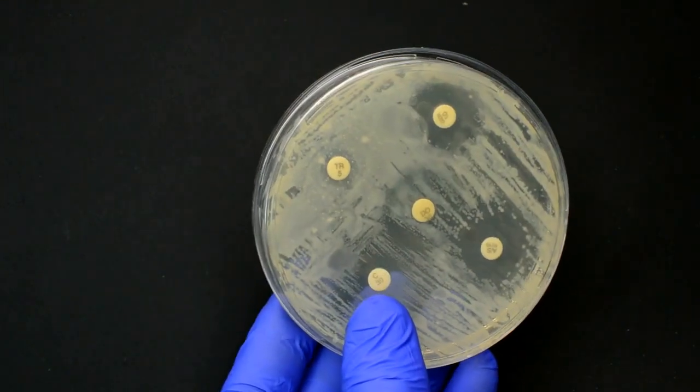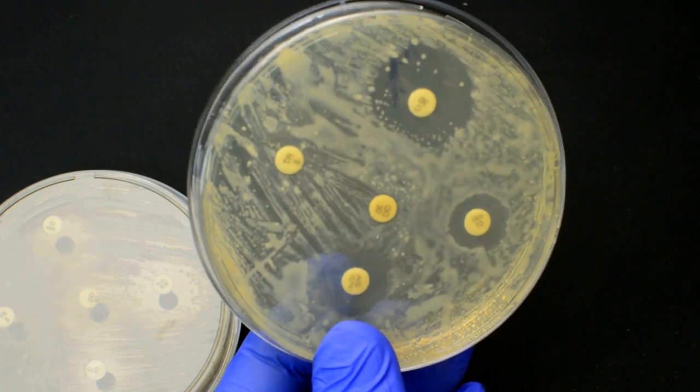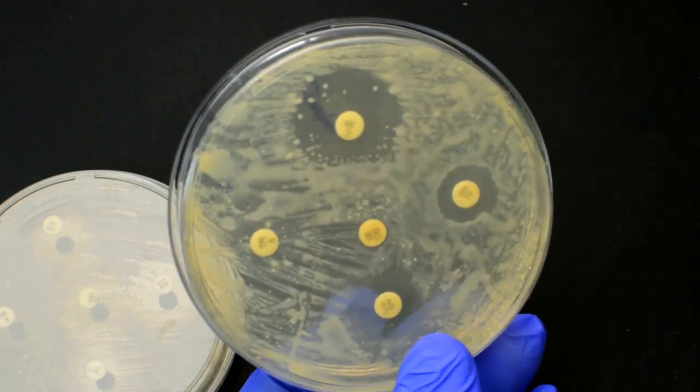Number 9. Is Elizabethkingia resistant to antibiotics? Yes, Elizabethkingia is known for multi-drug resistance. It is resistant to many commonly used antibiotics, including beta-lactams and aminoglycosides.